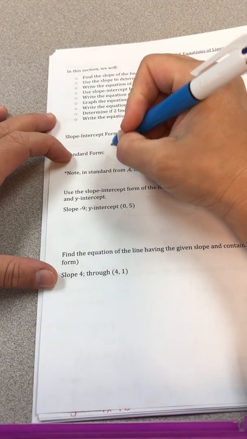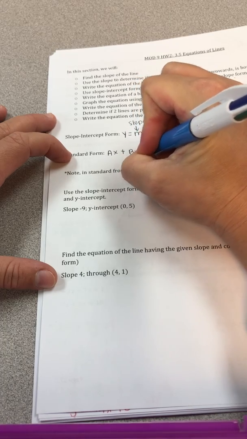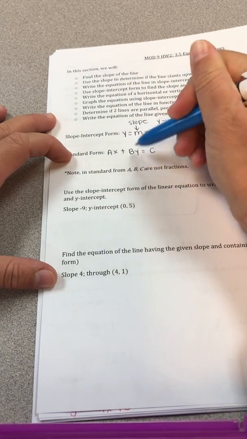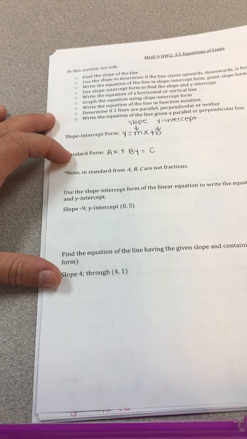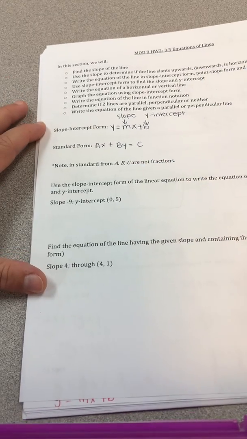So we also have our standard form. Standard form is ax plus by equals c. So I have my variables on one side equal to a constant with no variable. Note that a, b, and c cannot be fractions.